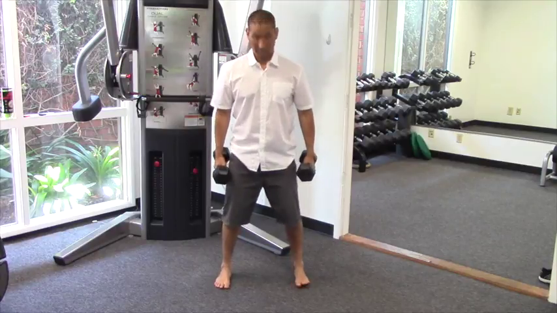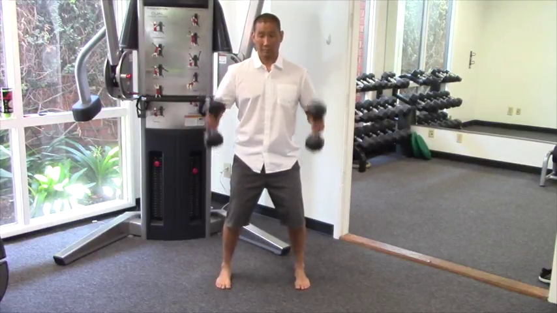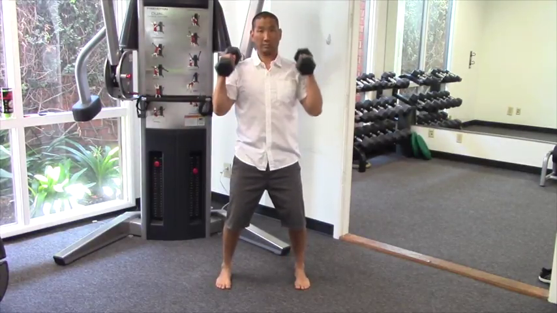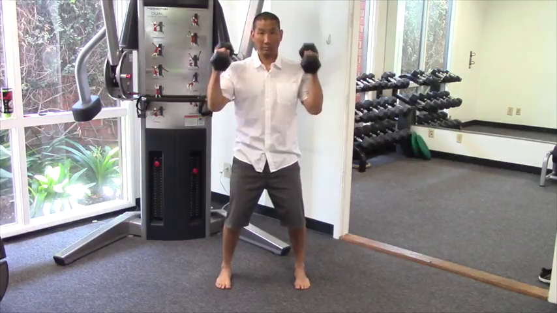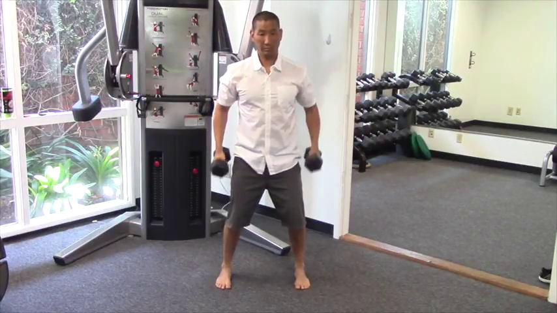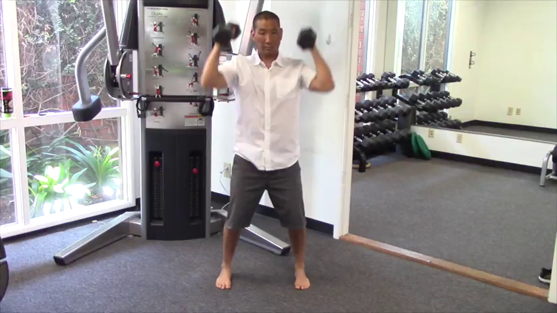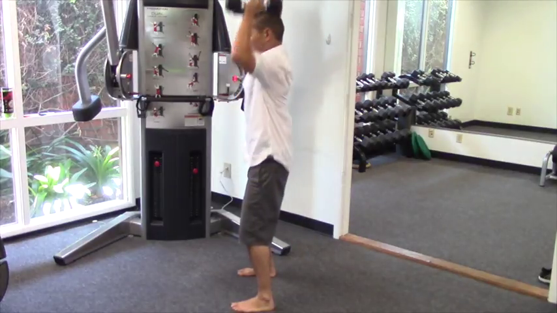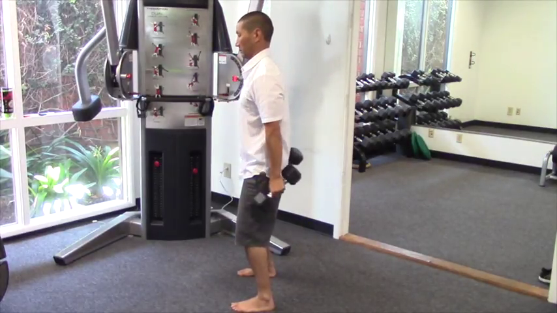The next fundamental movement pattern we want to coach you through is the vertical push, and the exercise will be curl to press. Have your feet facing forward, abs tight, and just curl the weight and press it over your head. Breathe out as you're curling and pressing and tighten your core. Maintain a neutral spine throughout the whole exercise.